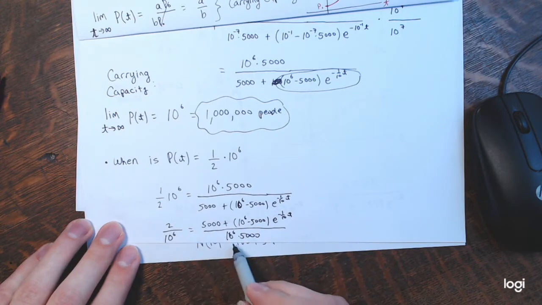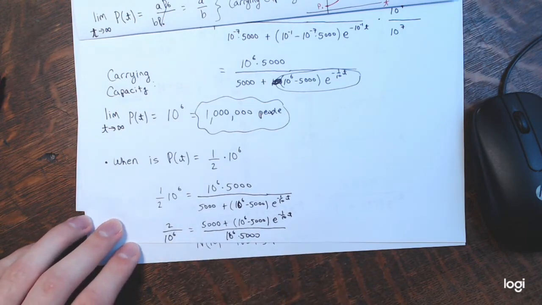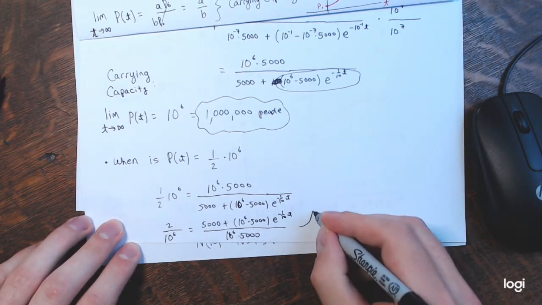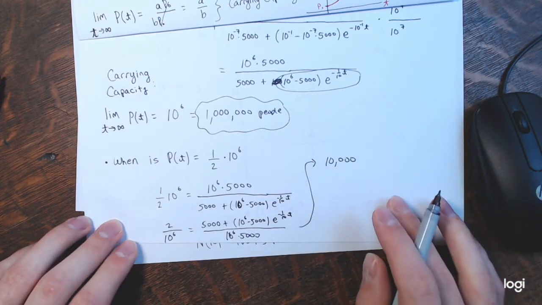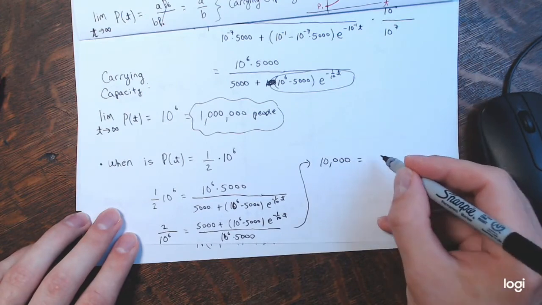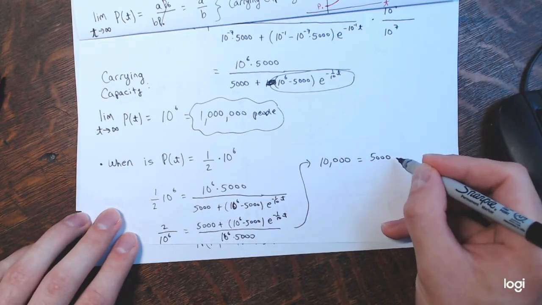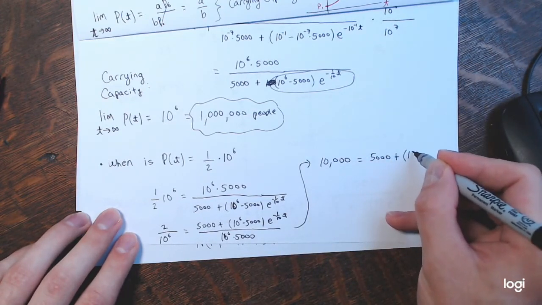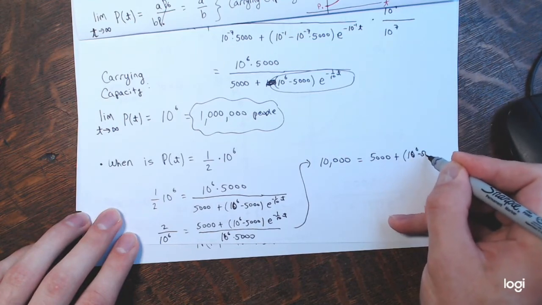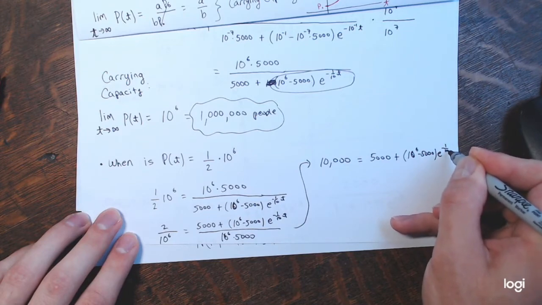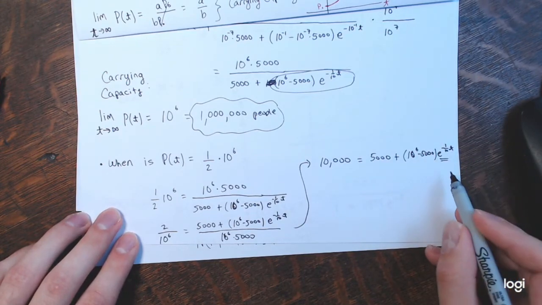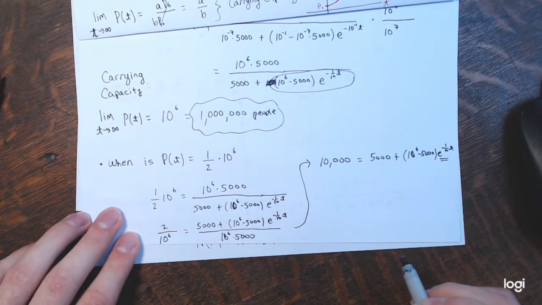The 10 to the 6th would cancel, and I'd have 10,000 now on the left equals 5,000 plus 10 to the 6th minus 5,000 times e to the negative 1/10 t. And then I'm just basically trying to isolate this e to the negative 1/10 t.